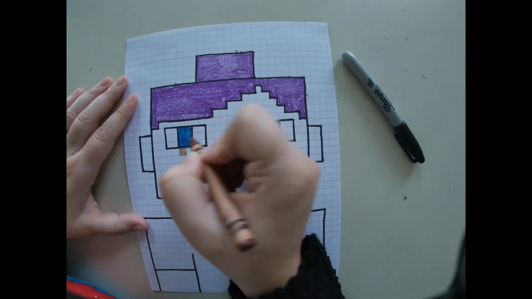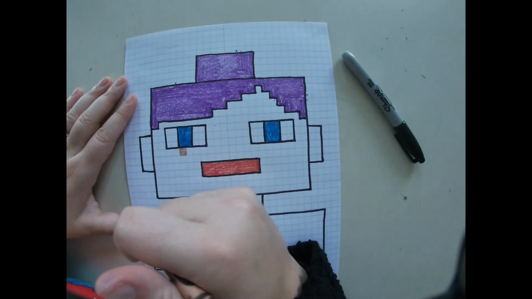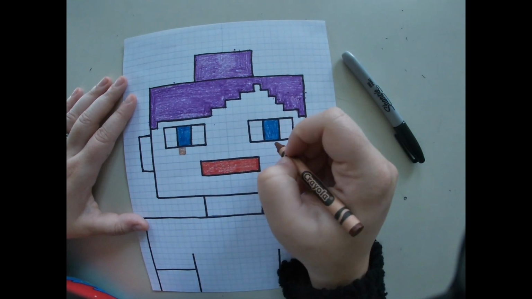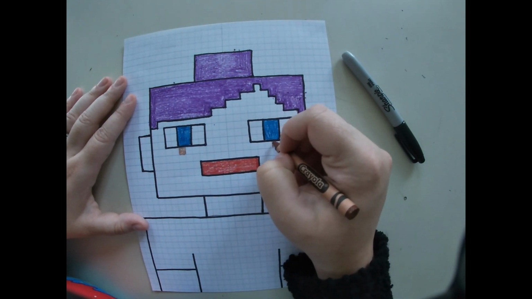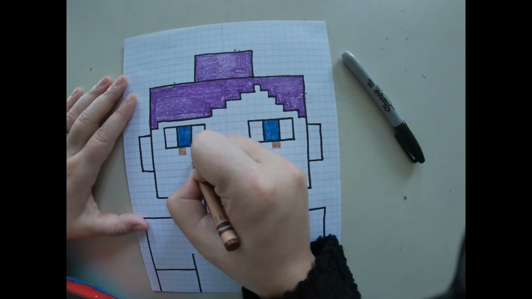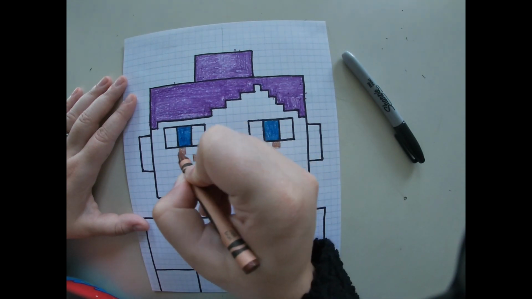Don't forget, these little details are what makes you, you. So go ahead and add any freckles, any birthmarks, any hairy, nasty warts that you might have. Anything that really just screams you, you know? So add some detail into your work.